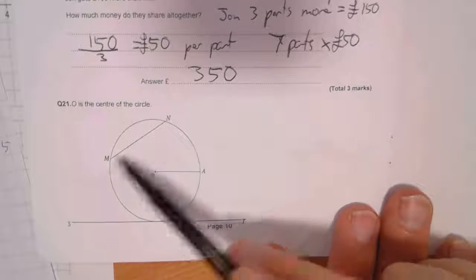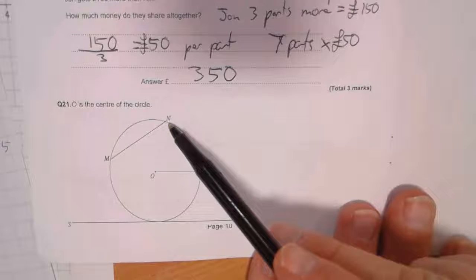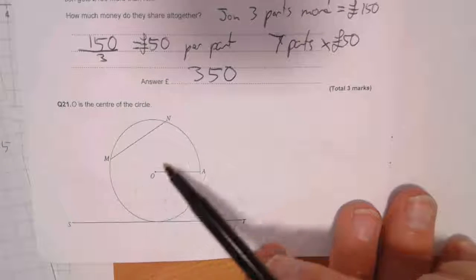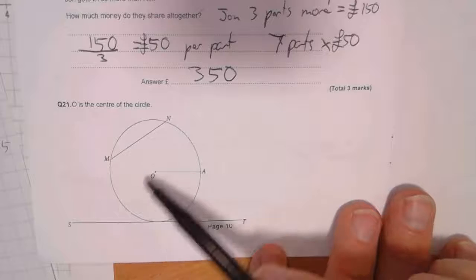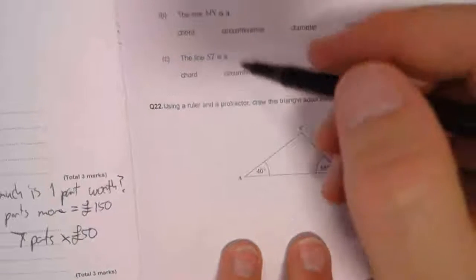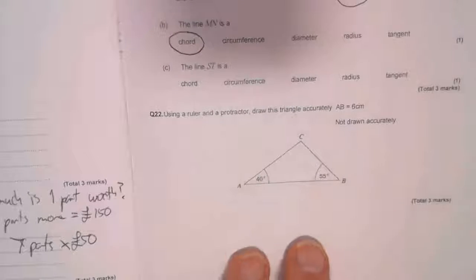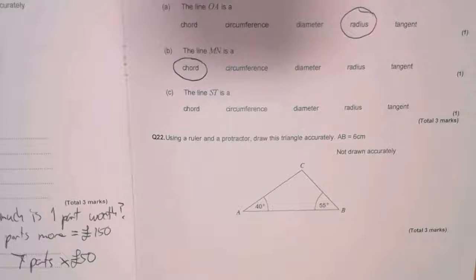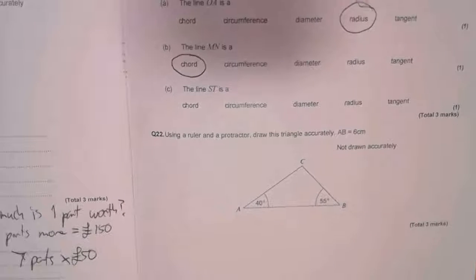MN. Any 2 points on the circumference that are joined together, unless it goes through the middle. If it goes through the middle, it's a diameter. But if it's any 2 other points, it's called a chord. These are just things that you should have learned back in year 7.